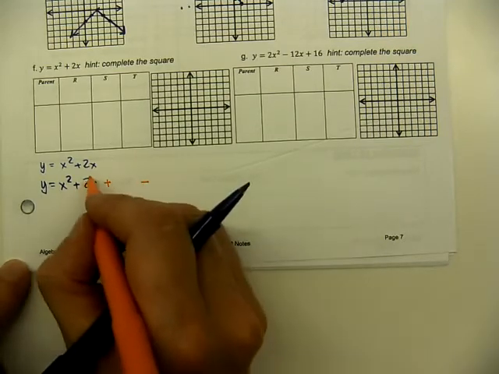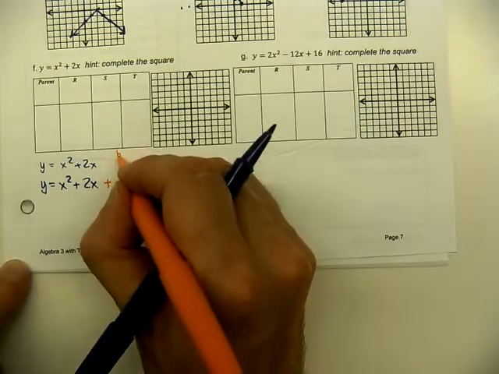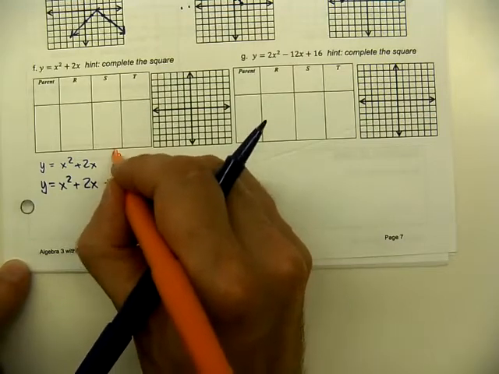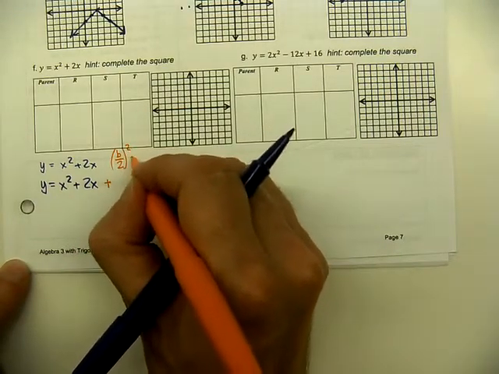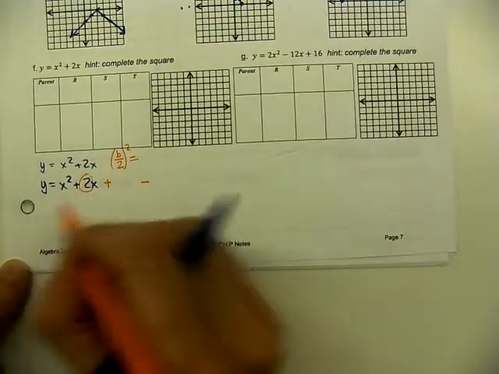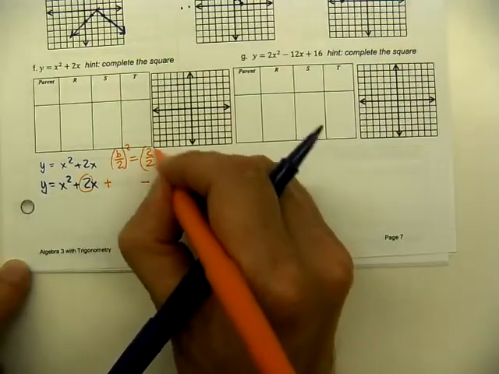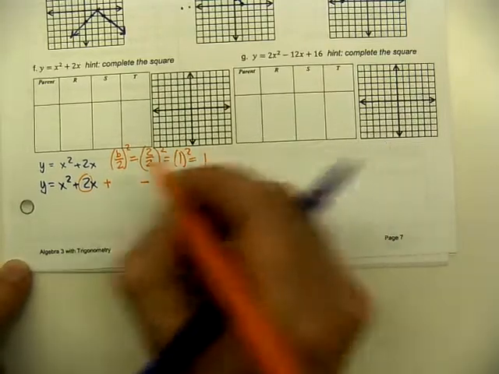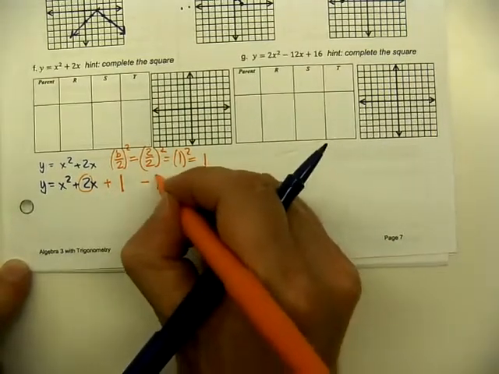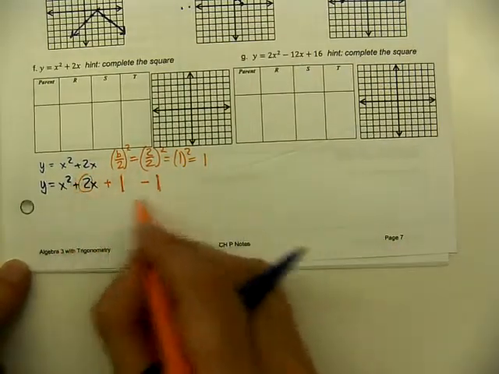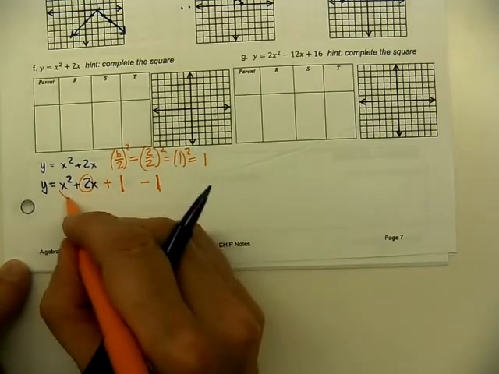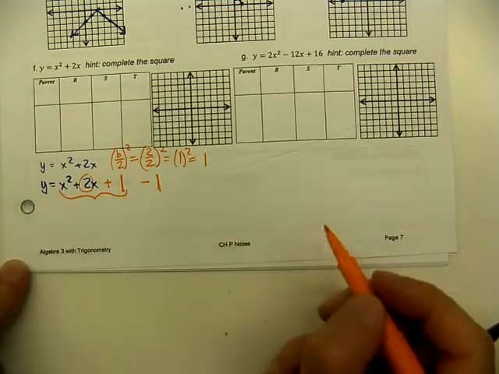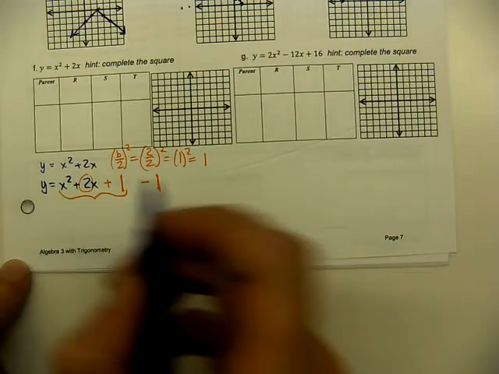What is that number? It's our magic number that we create by taking the value of b, dividing it by 2, and squaring that result. So here's the value of b. So 2 over 2, quantity squared. That gives me 1 squared, which is just 1. So we're going to add a value of 1 and then subtract 1 right back out again so this right side stays balanced. The reason for doing this is because these first 3 terms are now factorable.